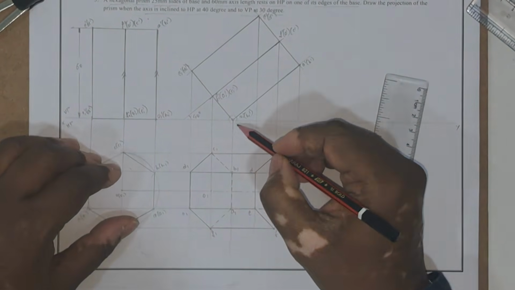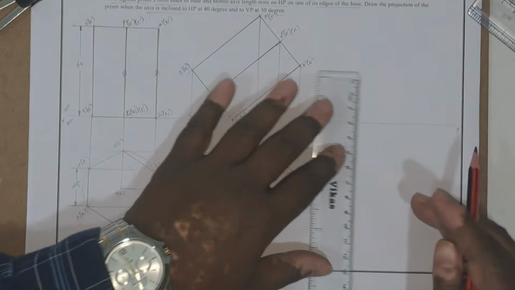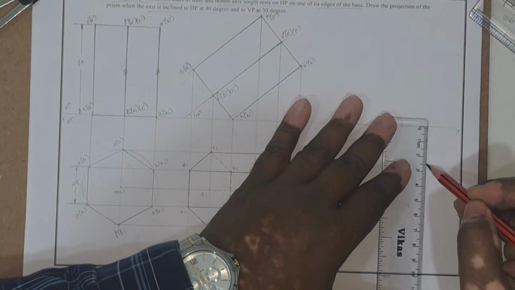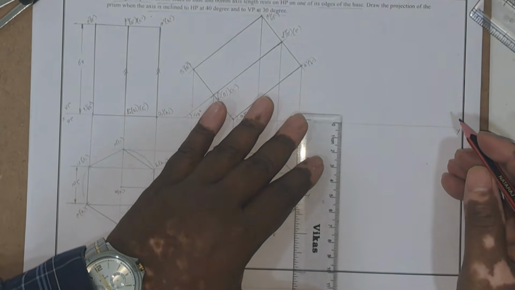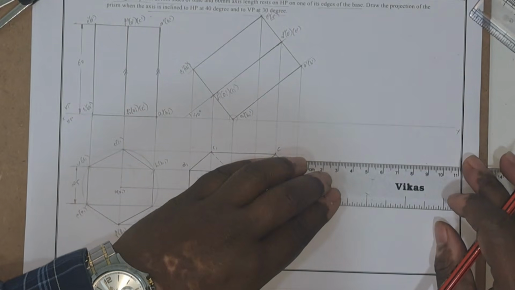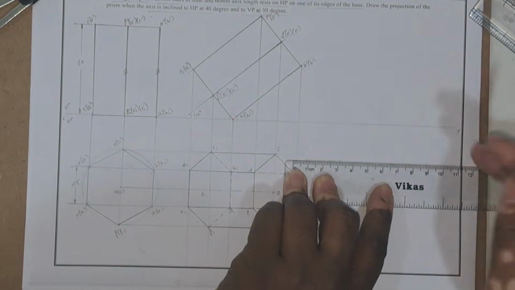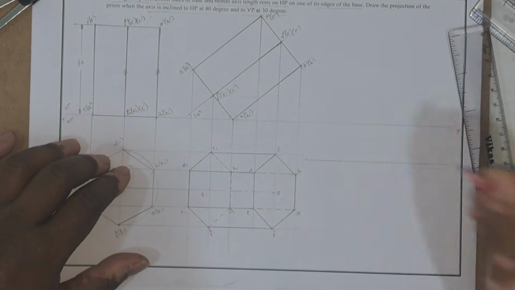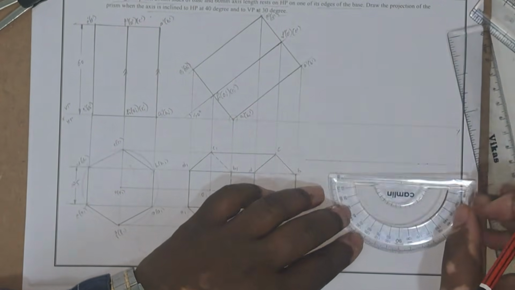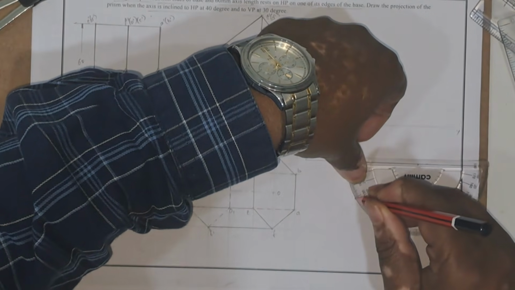two more criteria: it is resting on one of its base edges on HP and the axis is inclined at 40 degrees to HP. Next, what we will do is, again, I shall draw a line which is parallel to the XY line because it makes it easy for me. So I shall take an appropriate point and from there I'll draw a 30-degree line. As you people know already, this is another beta angle problem. So from here I shall draw a 30-degree line.